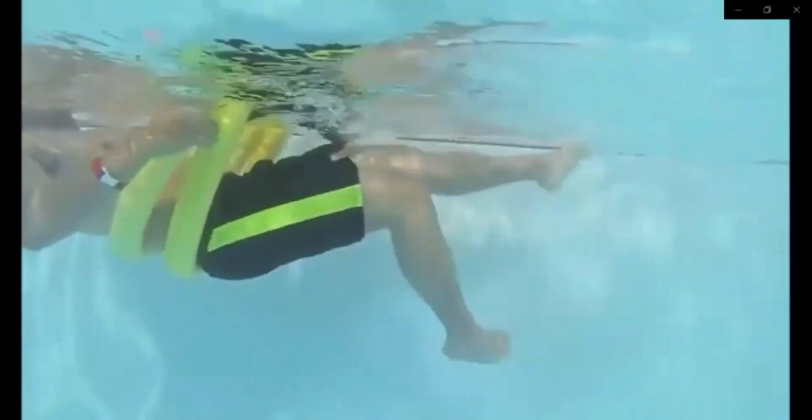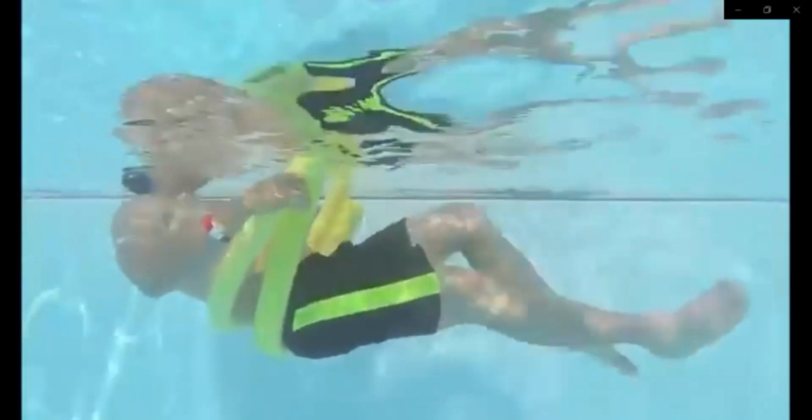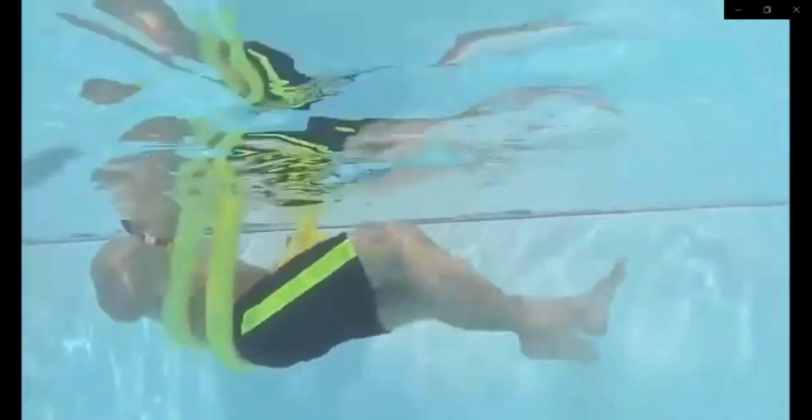Now if you really want to kick more efficiently, point your toes, push your hips up, and you actually go a lot faster. Maybe try to do 1 lap of the pool, then after 2 laps, and then when you're confident, just keep going and keep going. And this actually works really well.